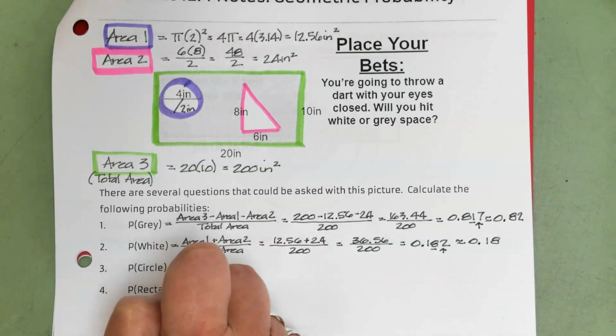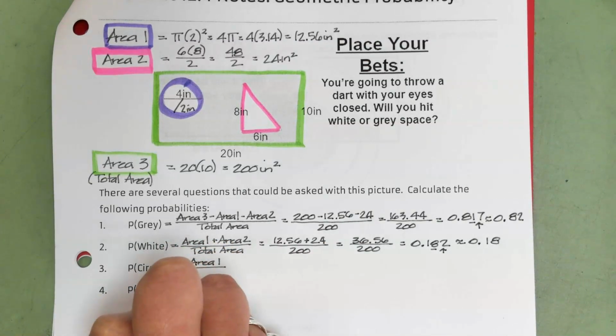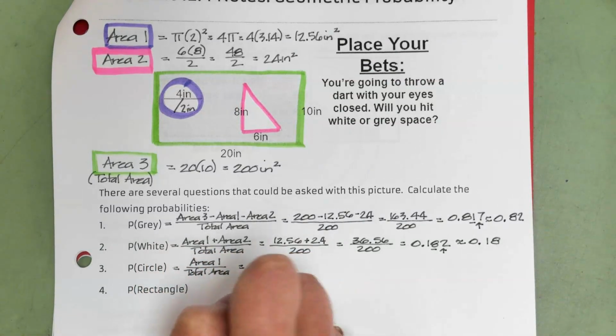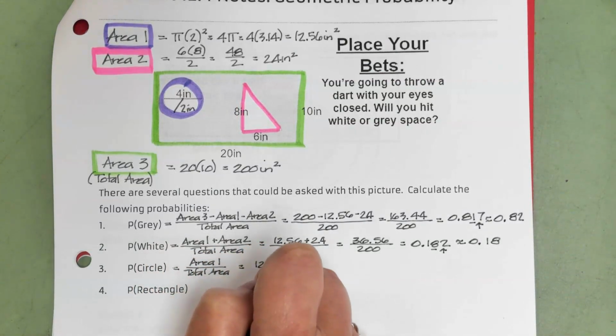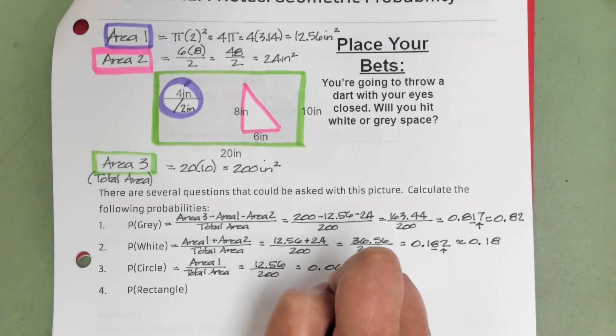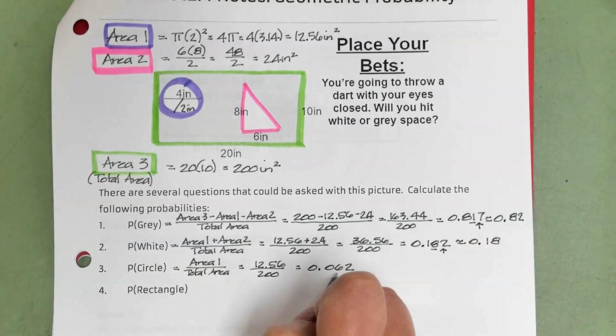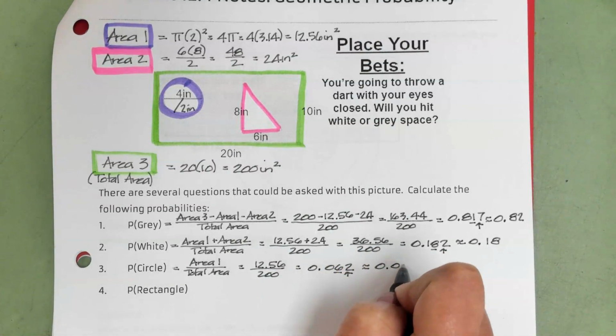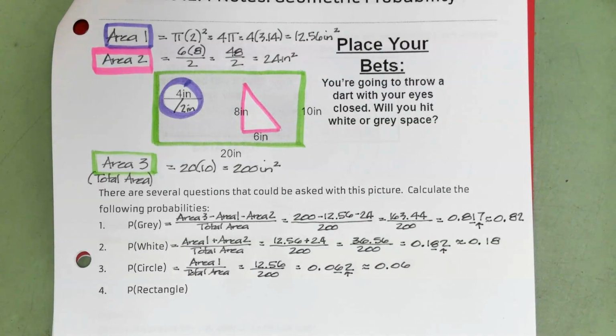Moving on, what is the probability we would hit the circle? This would be area 1 divided by the total area, 12.56 divided by 200, which gives us 0.062, rounding to the nearest hundredth. So we get 0.06 probability of hitting the circle.